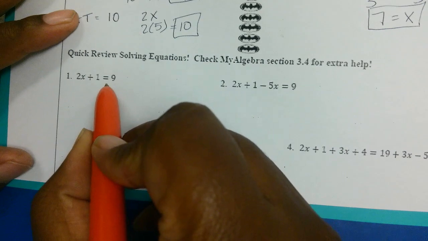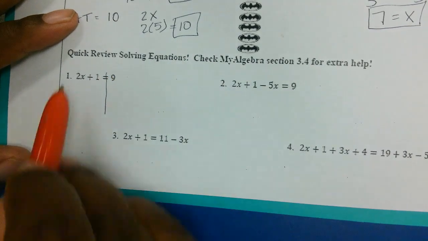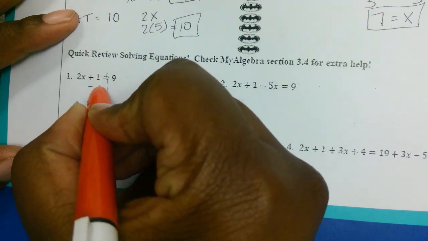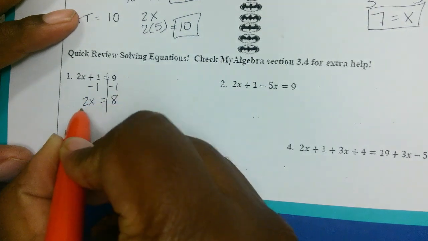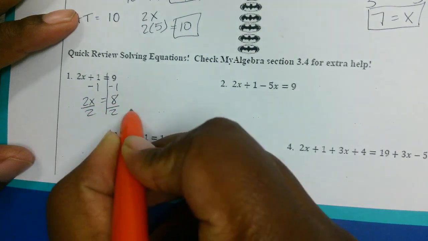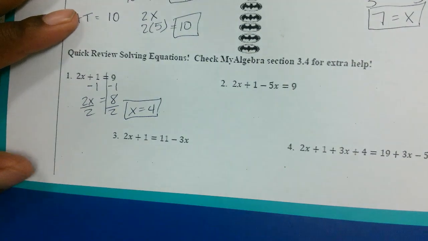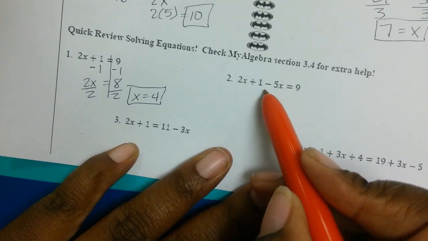So this example, this is an easy one. This is just a two-step equation. I'm going to draw my line, and then, okay, I need x by itself. First thing I need to do, move the number. It's a positive 1, so I subtract 1. 2x equals 8. Then I divide both sides by 2, x equals 4. Those are the easy ones. Those are the ones we like. Two-step equations.